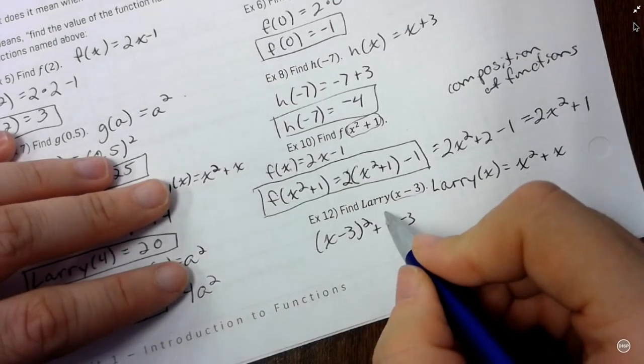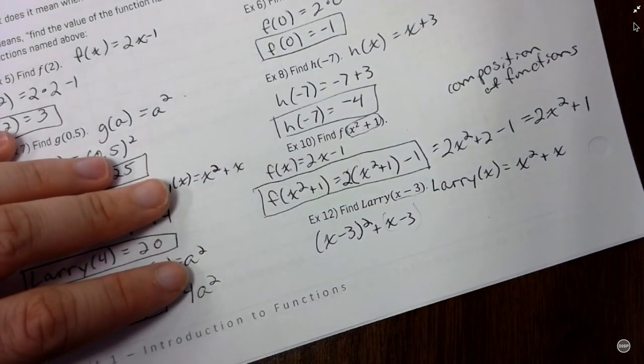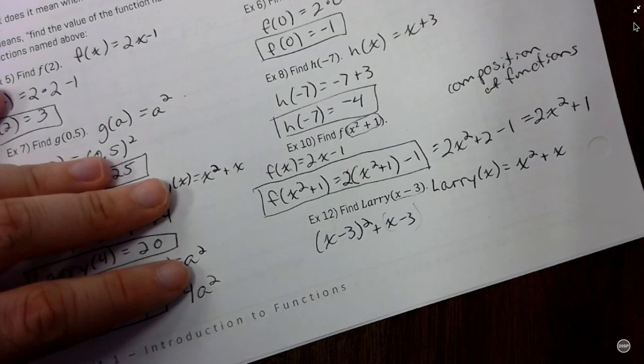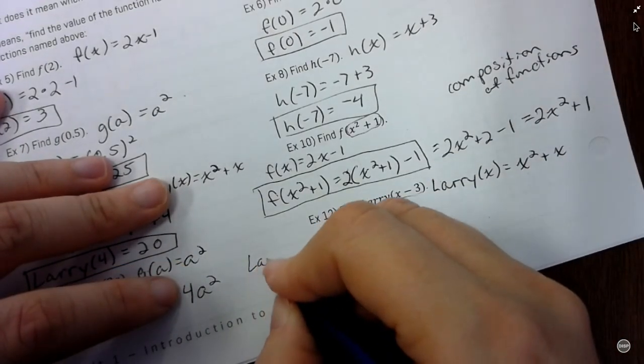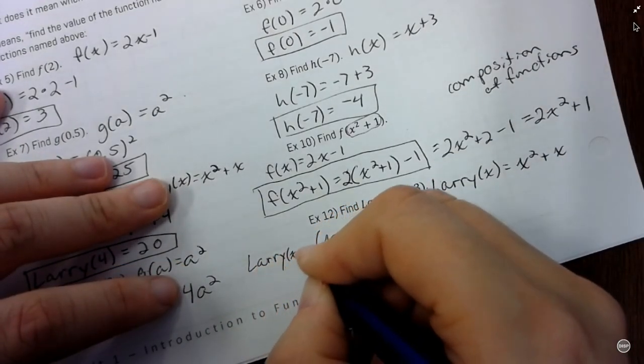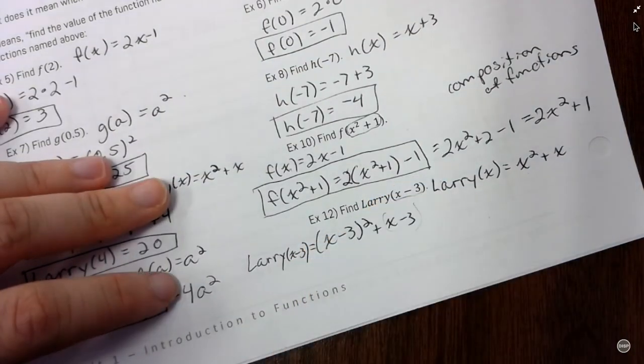And you can put parentheses here or not. Order of operations doesn't change, so it really doesn't matter. Oh, I didn't write the other side. Larry of x minus 3. Sorry, that's messy. It was squished together.